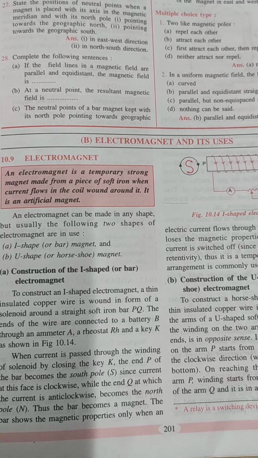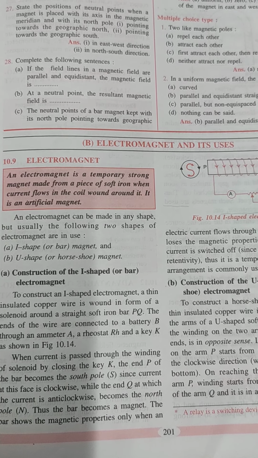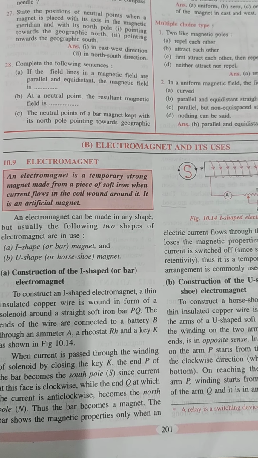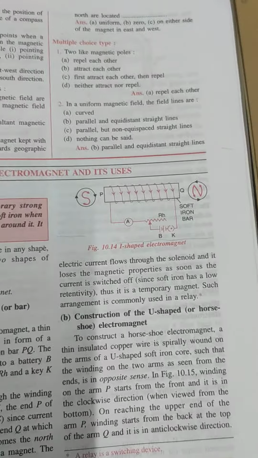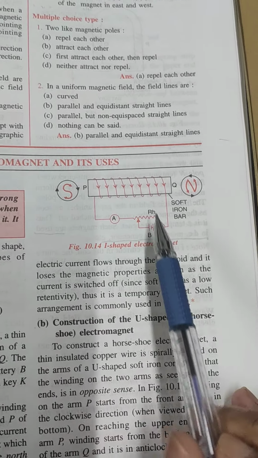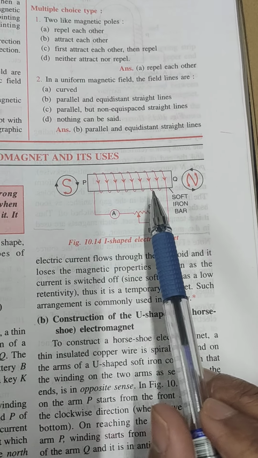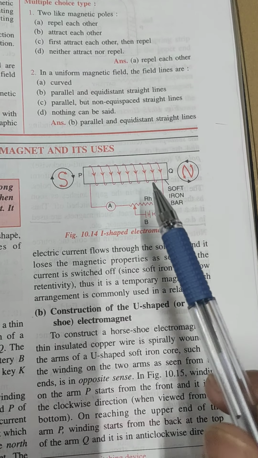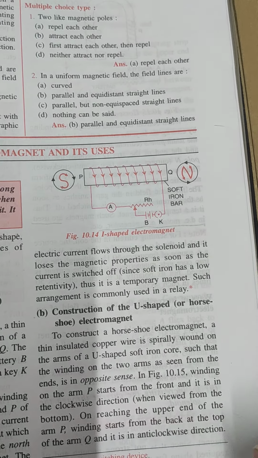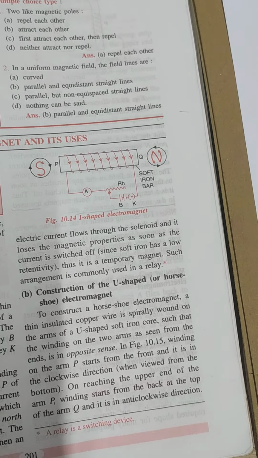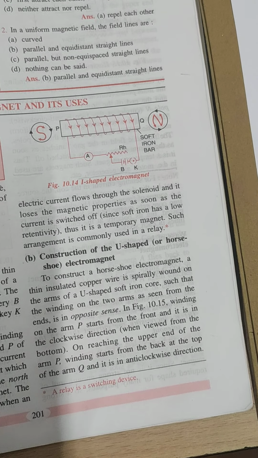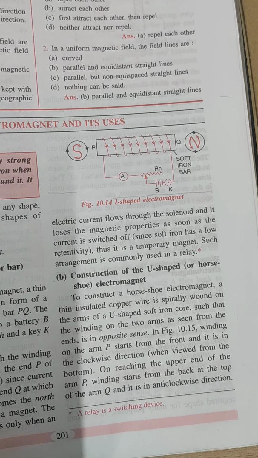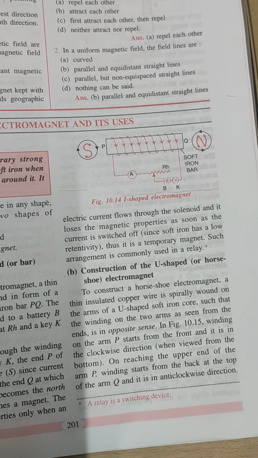Basically, an electromagnet is a magnet that we have made. It's not a natural magnet. How do we make it? We take an iron or a steel bar and we wound it with copper wires. Then we pass electric current through it. If you remember, we said that through electricity also we can produce magnetism. This is what we are doing in the case of electromagnets.